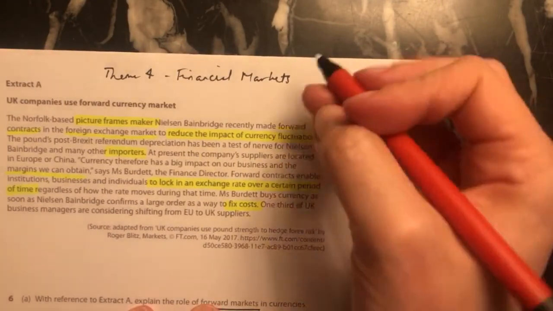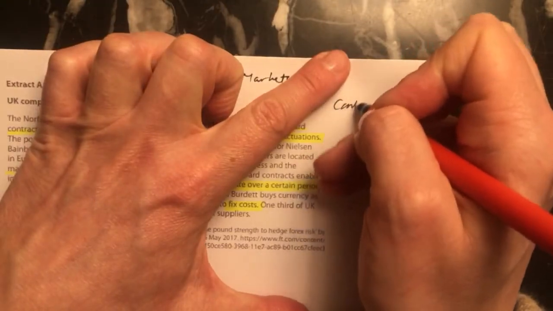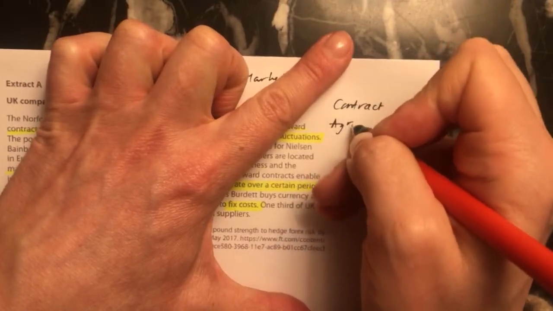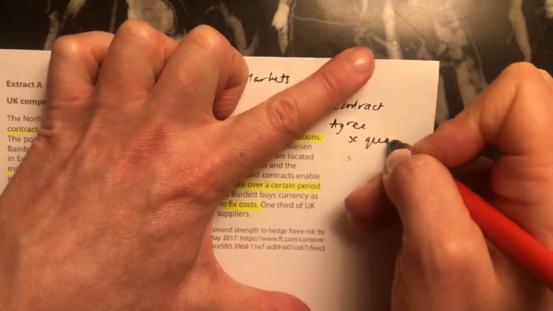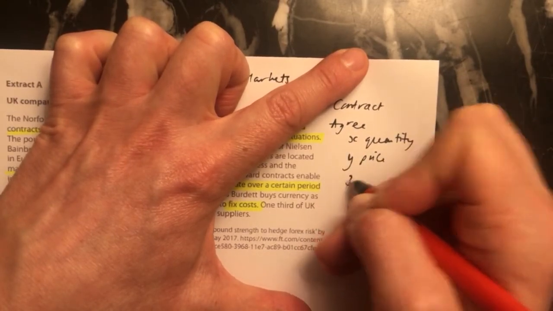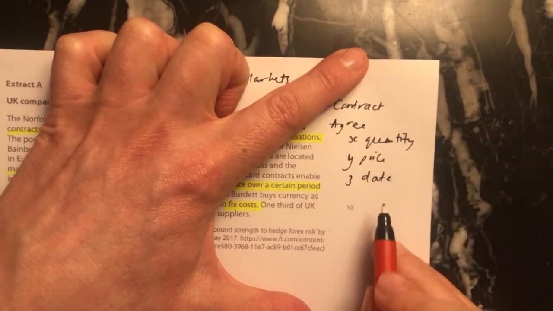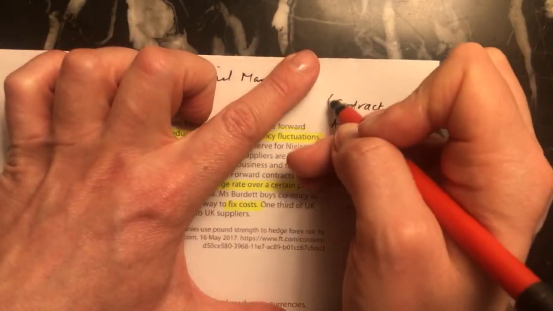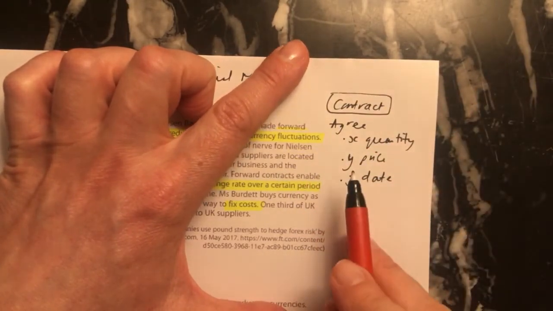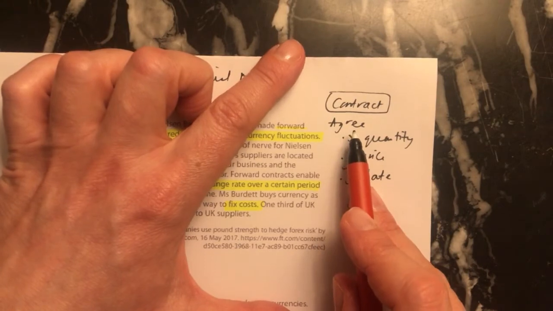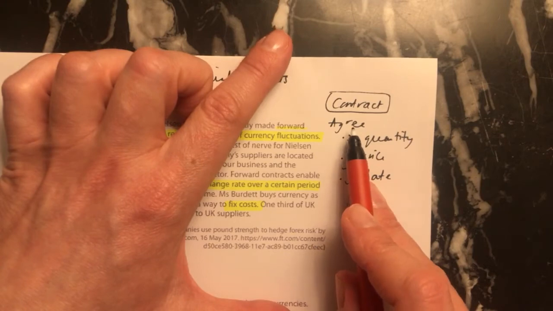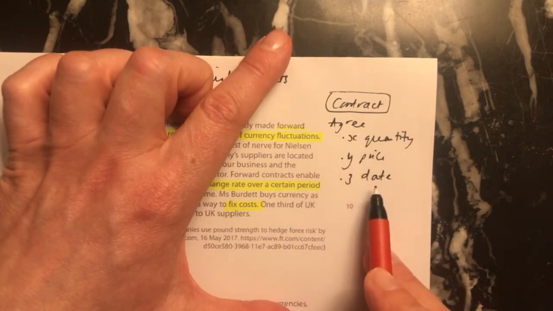What happens in a forward market is that you make a contract, and in the contract you agree to buy X quantity at Y price at Z date in the future of something. And this contract will allow you to have certainty over these things. You can also have forward contracts in other things apart from currencies. It could be, for example, buying cocoa in the future. You could agree that you'll buy a certain quantity at a certain price at a certain date in the future.